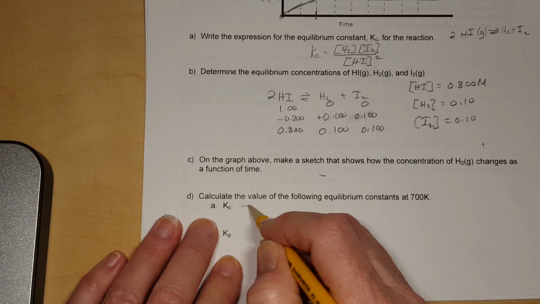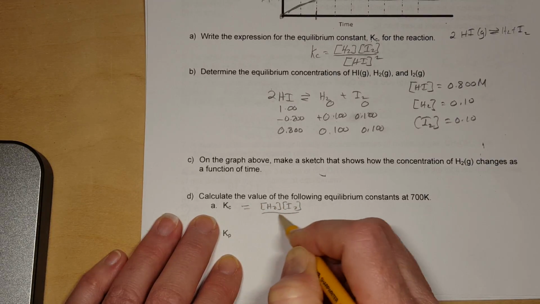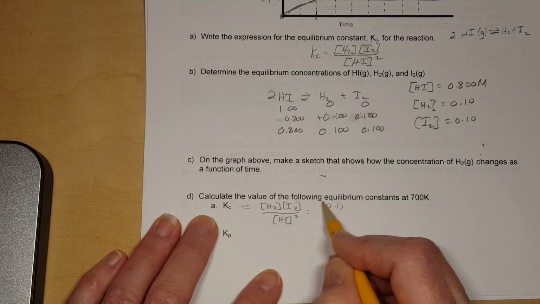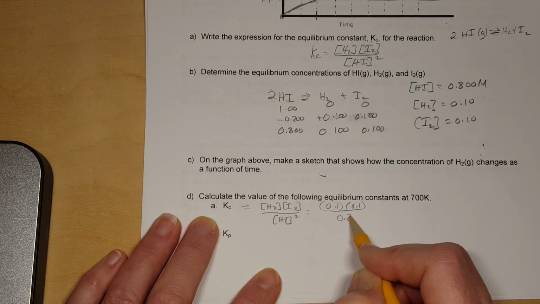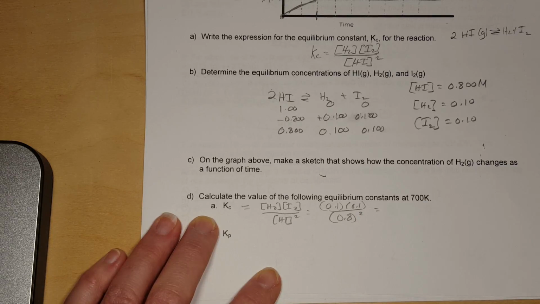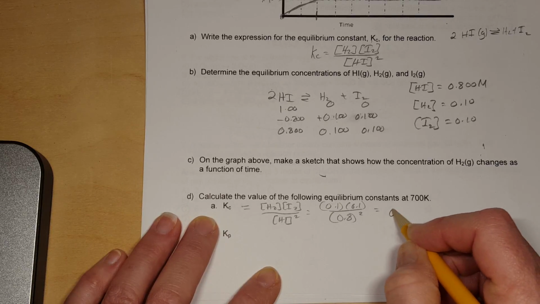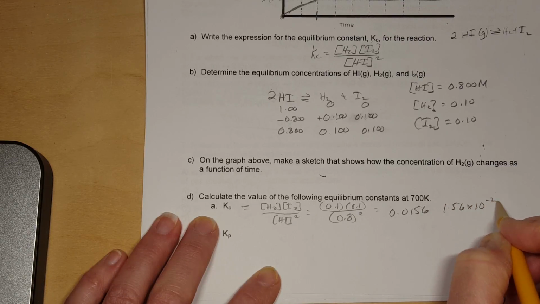But since we know that Kc is equal to H2 I2 over HI squared, that's going to equal 0.1 times 0.1 over 0.8 squared. And when you do that out, you should have got 0.0156, or 1.56 times 10 to the minus 2.